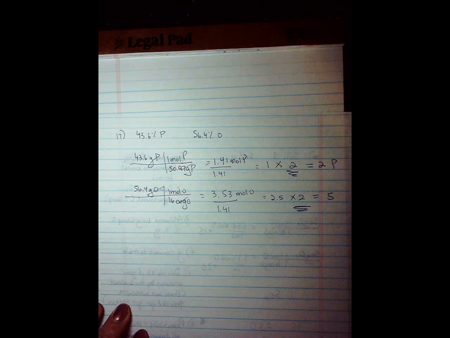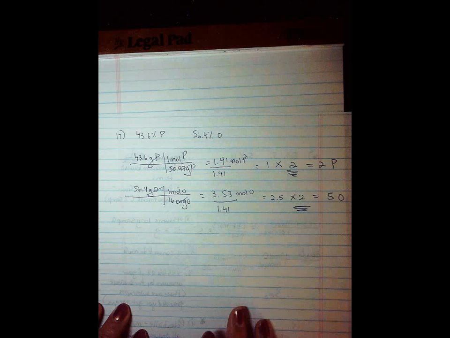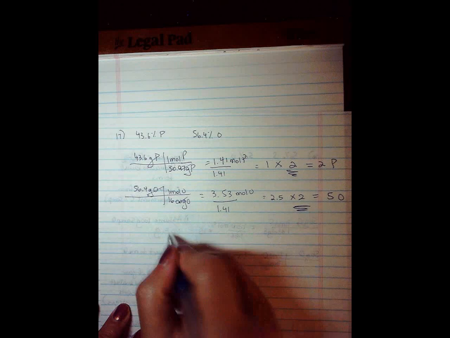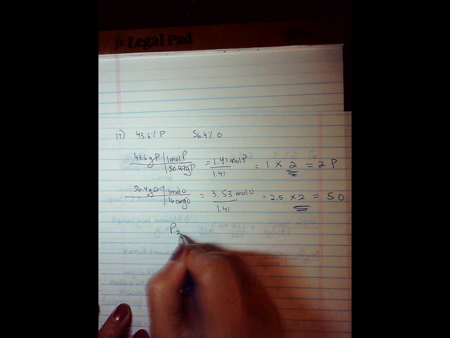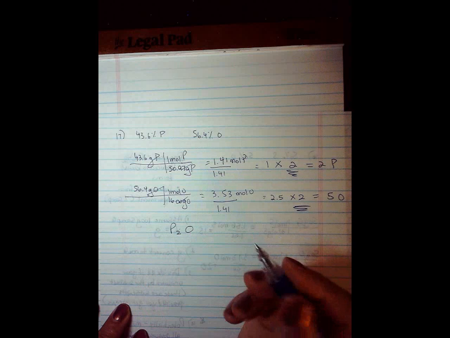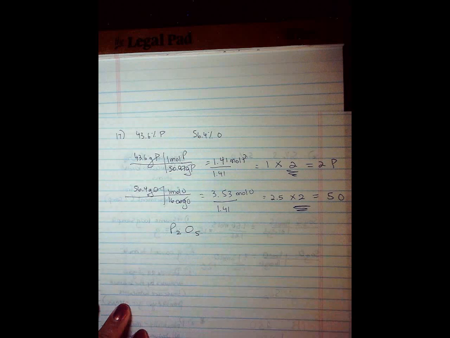So you get 2 phosphorus and 5 oxygens in this formula. What is that formula? P2O5. That's how you come up with the empirical formula. Your task is to finish the rest of this POGIL, including the extension.